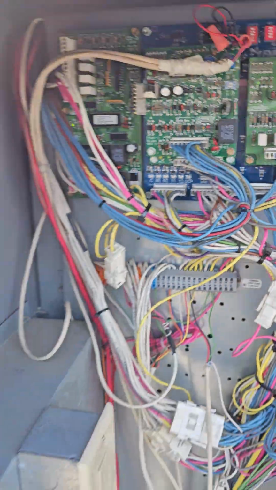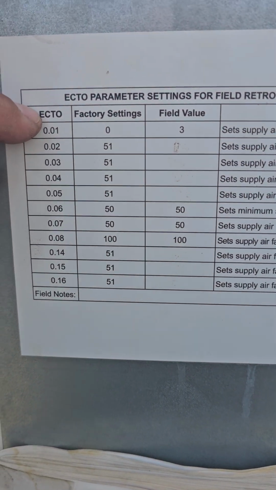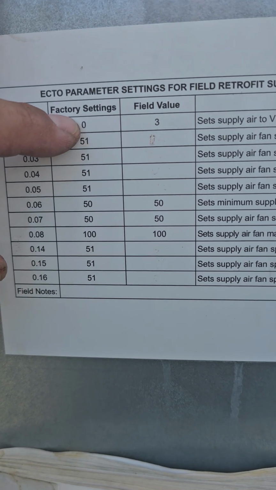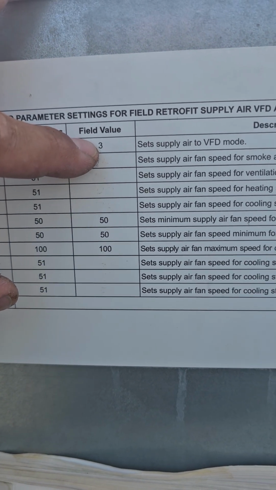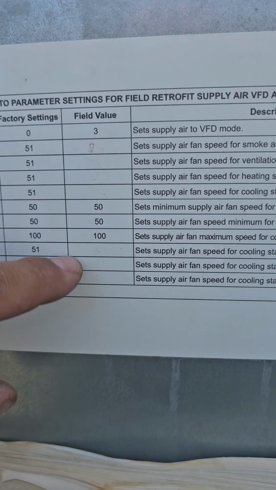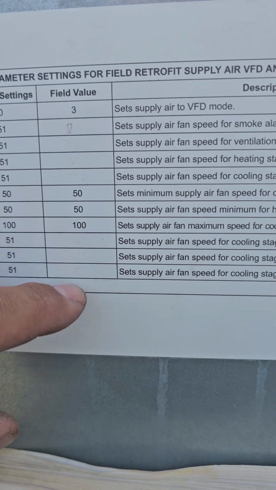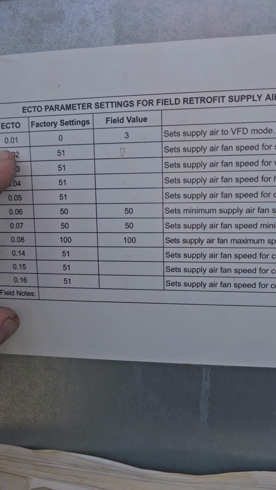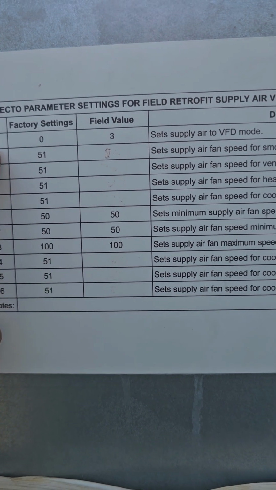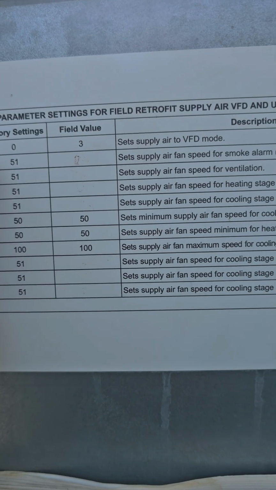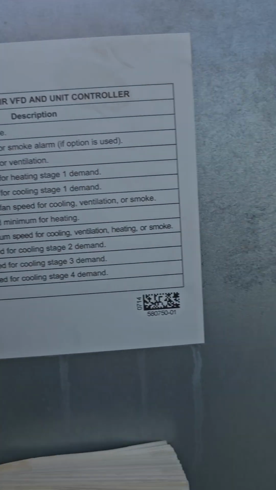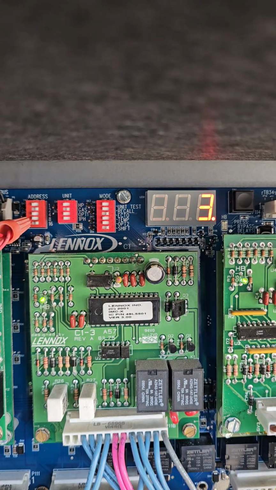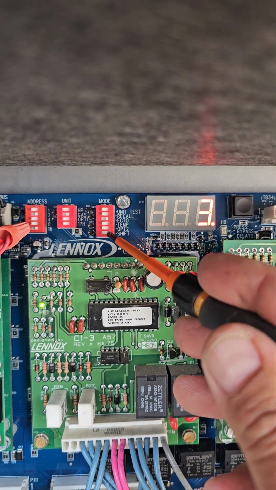Once we go back to here, we'll see on our electronic control 0.01 factory setting is 0, but 3 is a field value, which is basically what they're recommending that you put in, and that is verified. So once again, we're on ECTO 0.01, and our field value is 3. So once again, we want to go back.